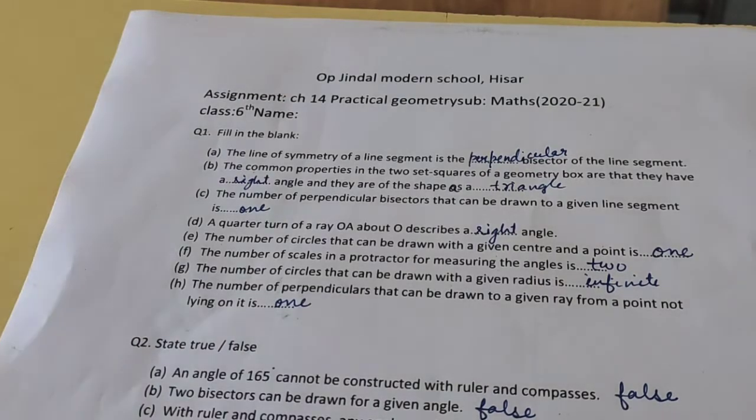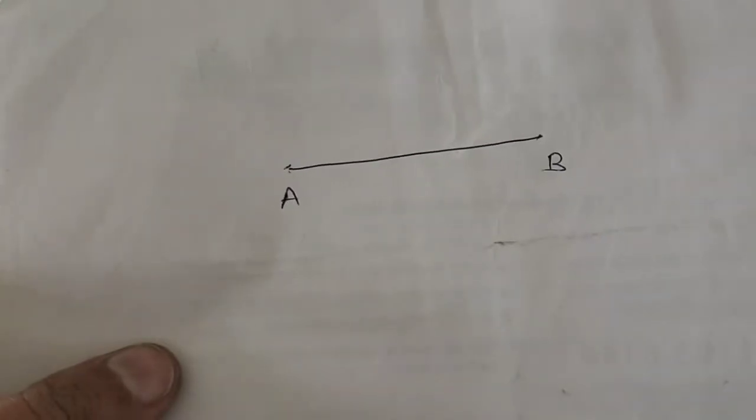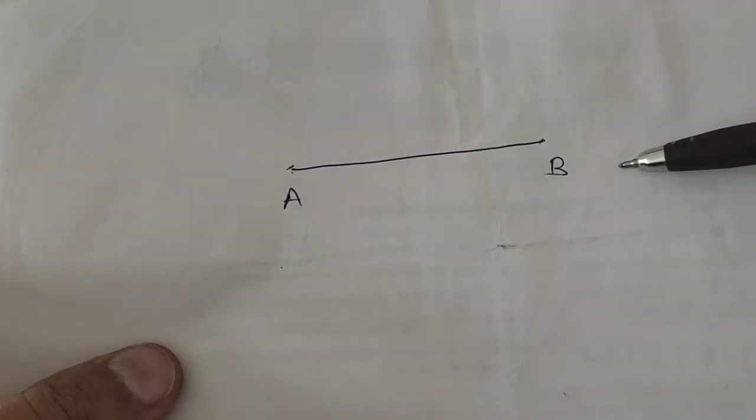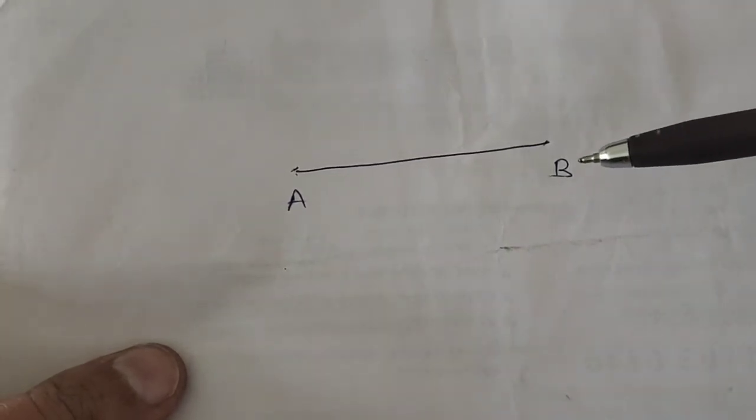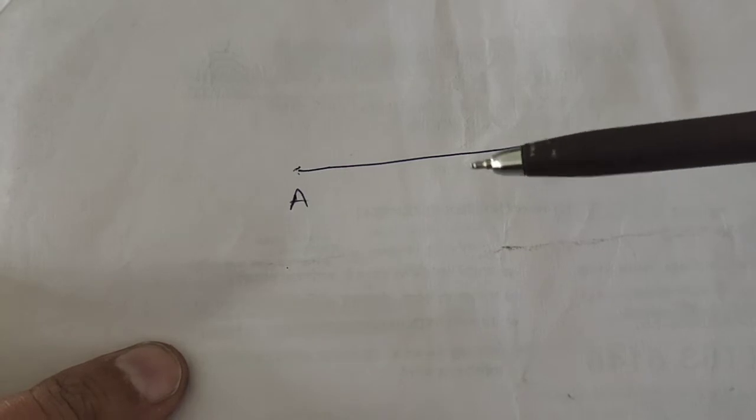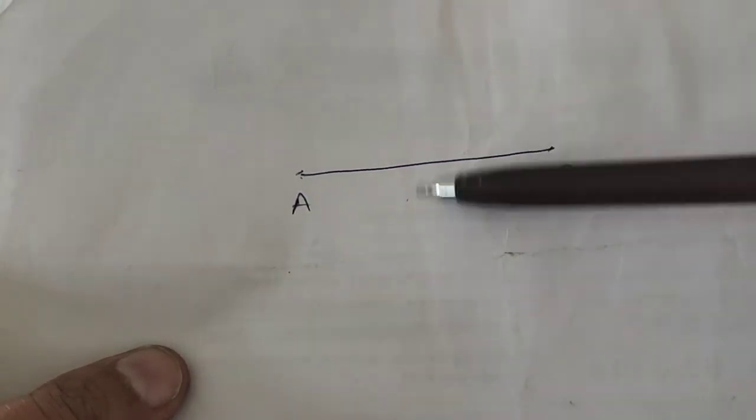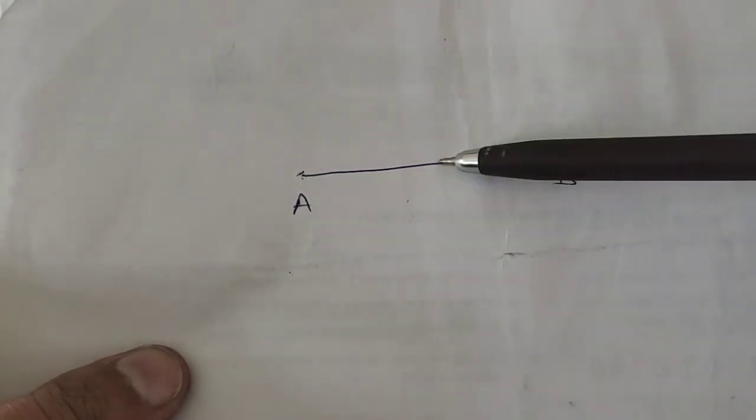The first question, A part: the line of symmetry of a line segment is the dash bisector of the line segment. So the answer is perpendicular. Let me explain the reason. Now just have a look. Suppose AB is a line segment and you want to draw a line of symmetry of this line segment. Line of symmetry means which divides this line into two equal parts.